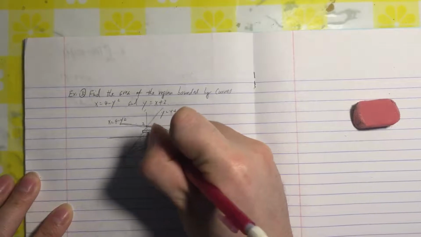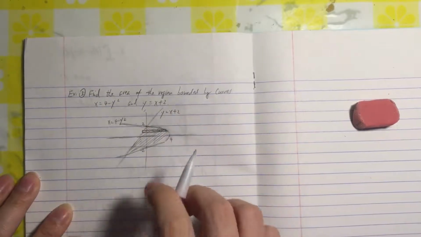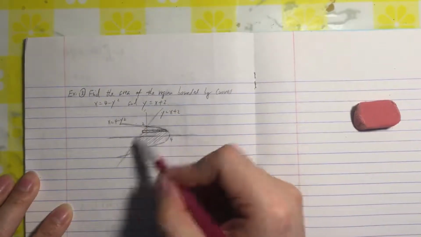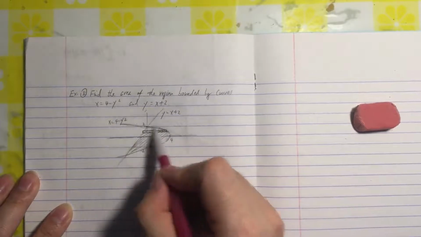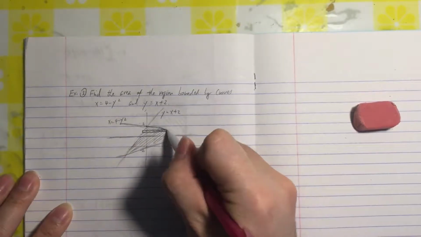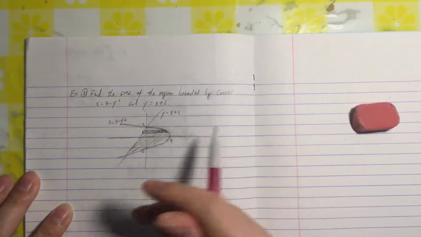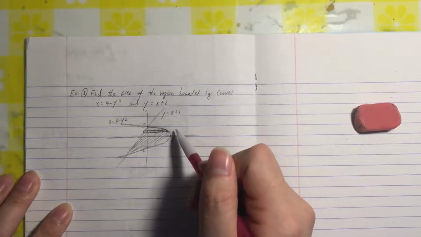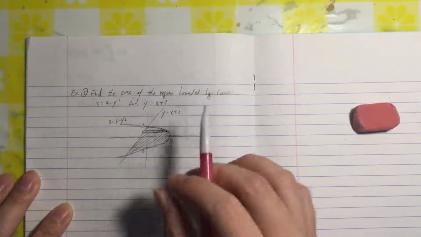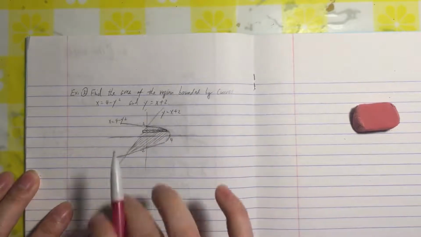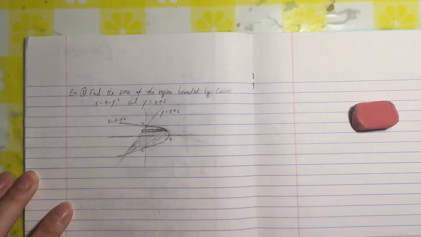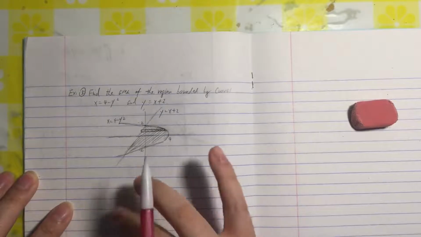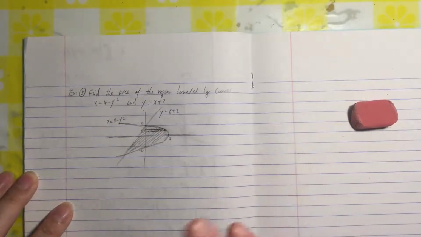We can see that no matter where I draw the horizontal strip, the straight line is always the left side curve and the parabola is always the right side curve. So measuring area from left to right is easier than from bottom to top in this problem. Now let's measure the area from left to right.